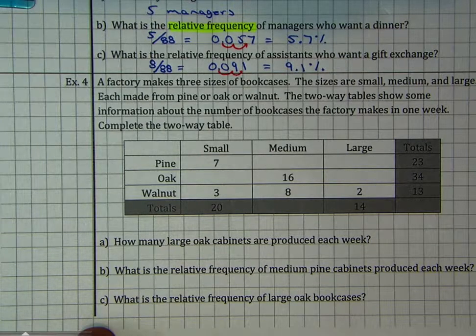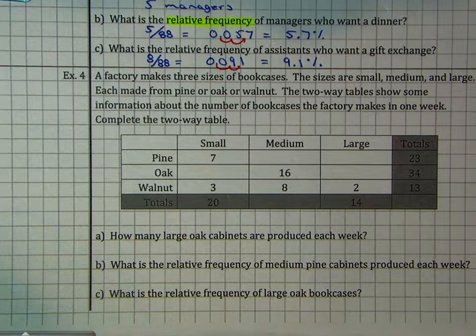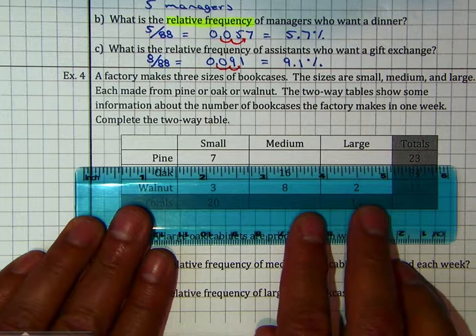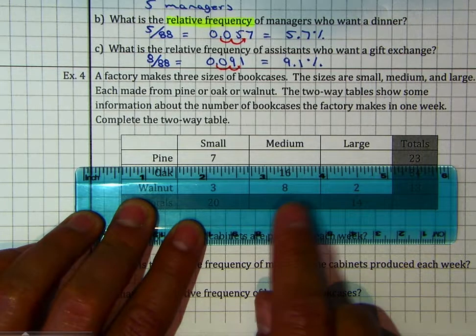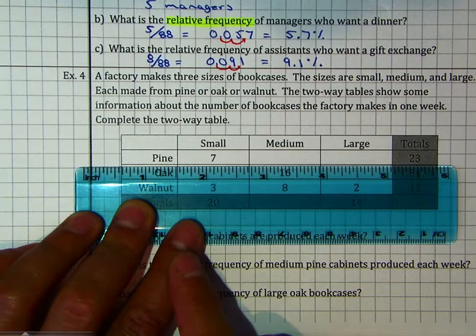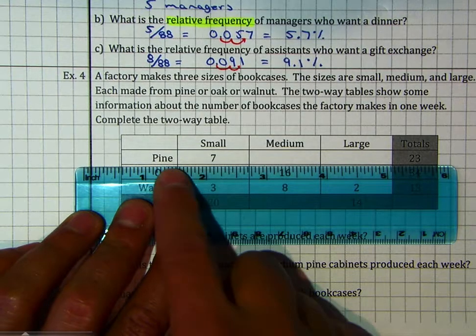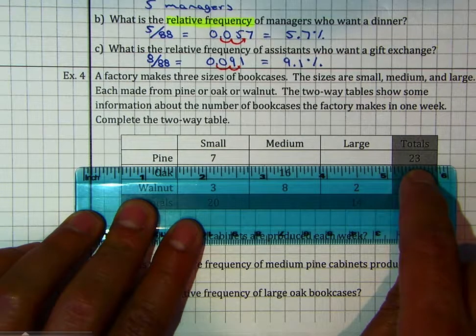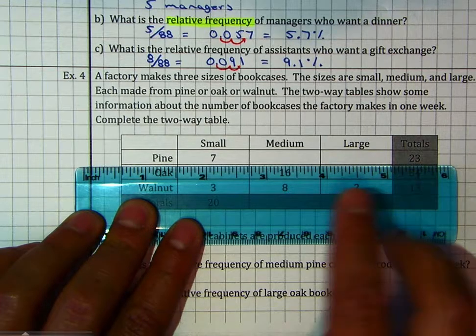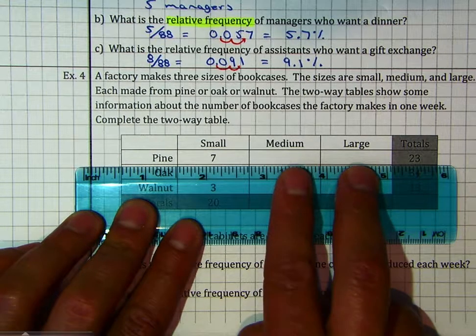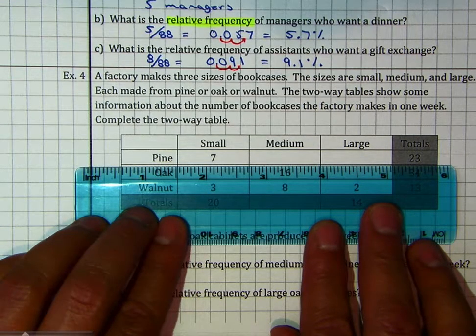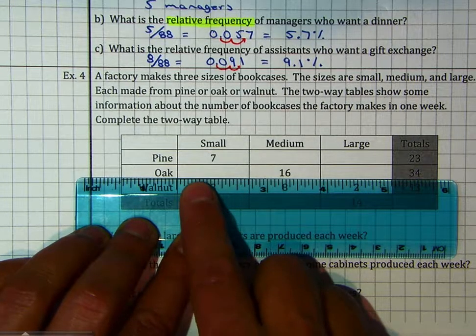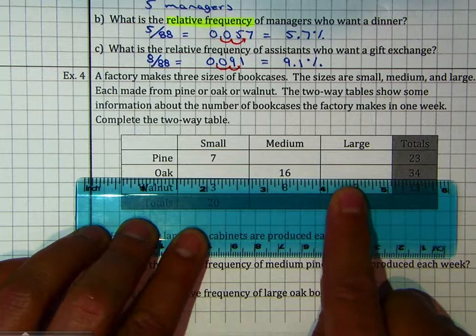Now, in order to complete it, it can be a little challenging, but the way that you can do it is to get your ID or a ruler, and we are only able to find information if you are missing only one space, one missing piece of information. So in this case, for pine, we know there's 7 small. We know the total of pine bookcases is 23. We don't know how many medium or how many large, so therefore I can't find that information. So I cannot do this step yet. Let's continue with oak. Oak is missing two. It's missing small and large, so we can't start there.